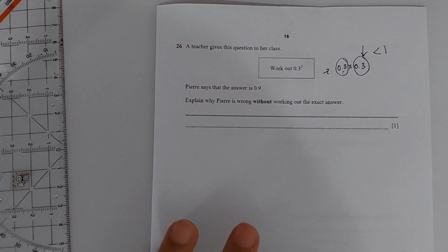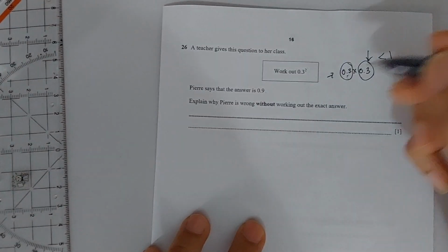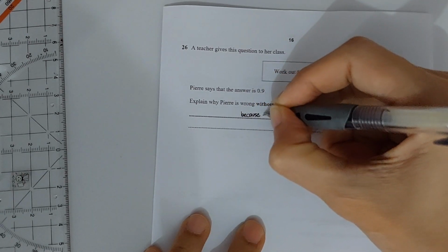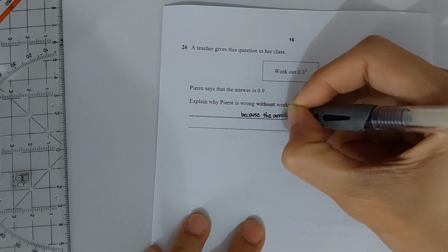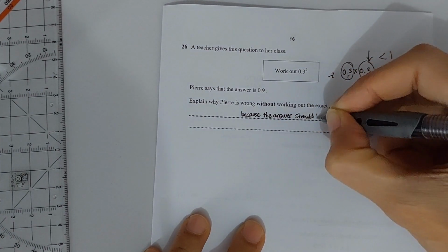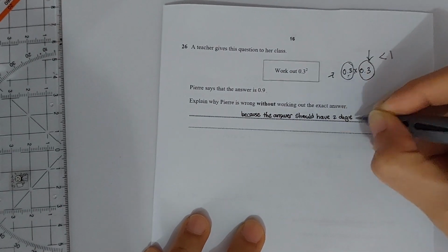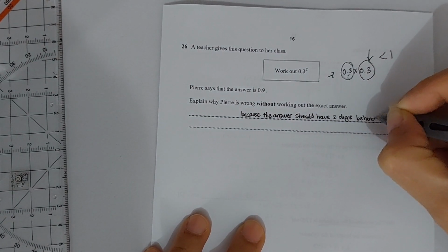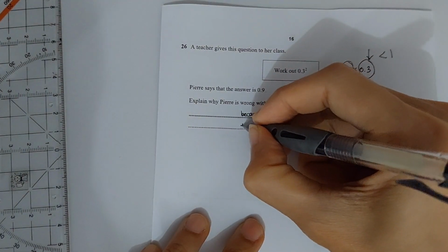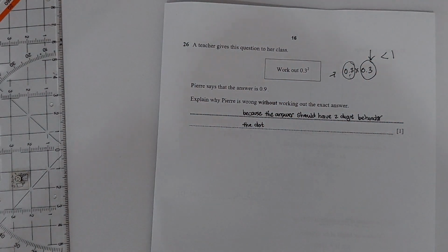Explain why Pierre is wrong without working out the exact answer. I will use the first one because the answer should have 2 digits behind the dot, like that. Okay, thank you and bye bye.